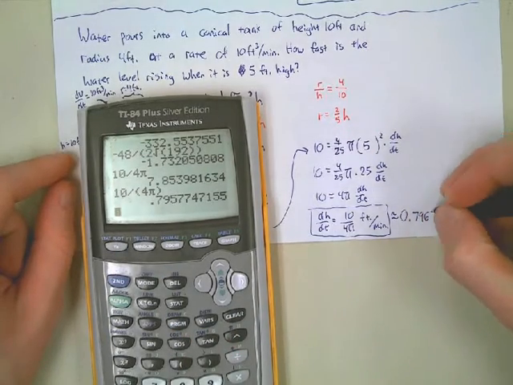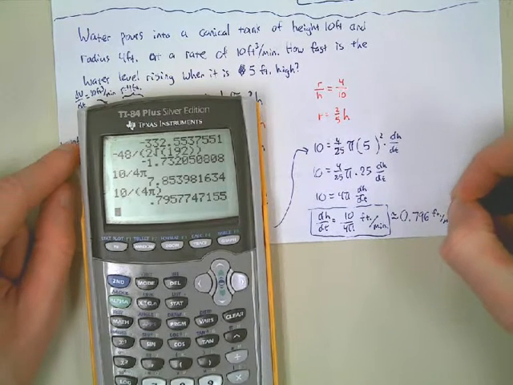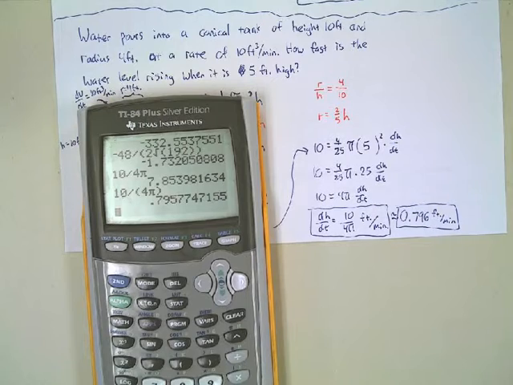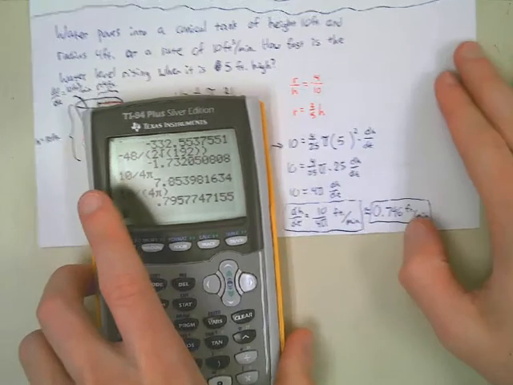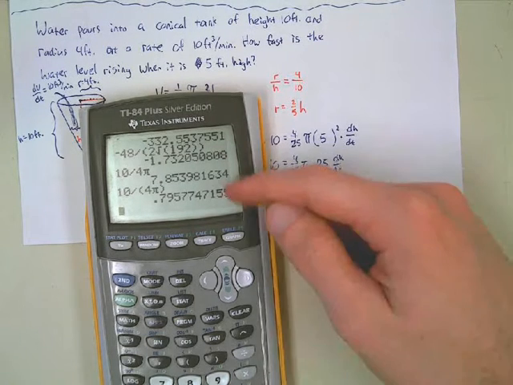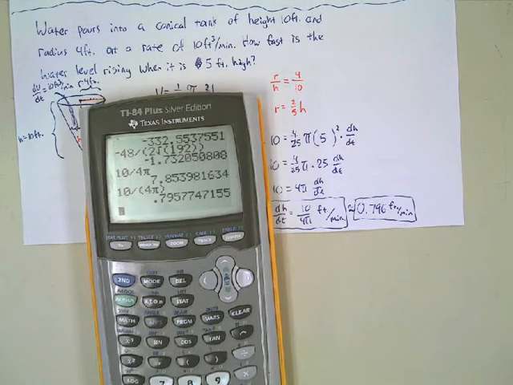You can see how significantly different those answers are if you don't type it in correctly. So please make sure you're typing things in correctly. Right? That would be so frustrating.